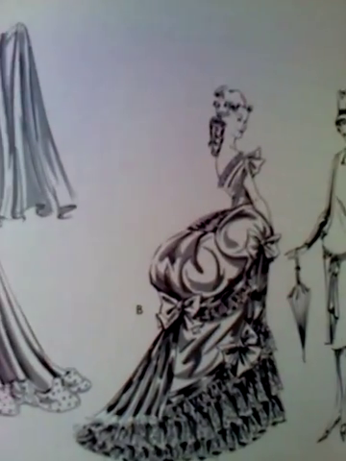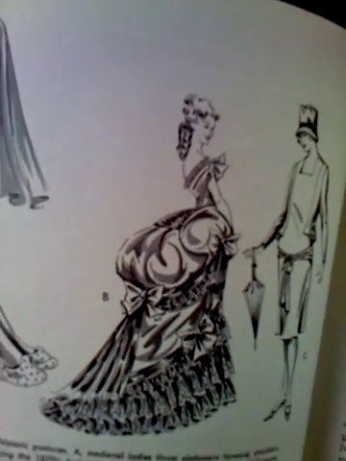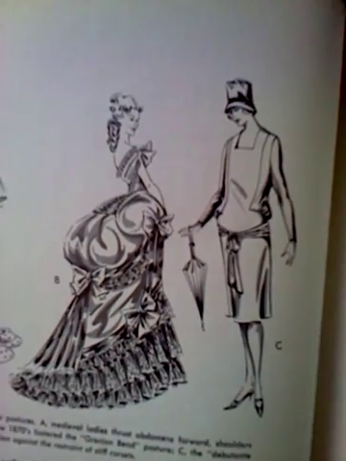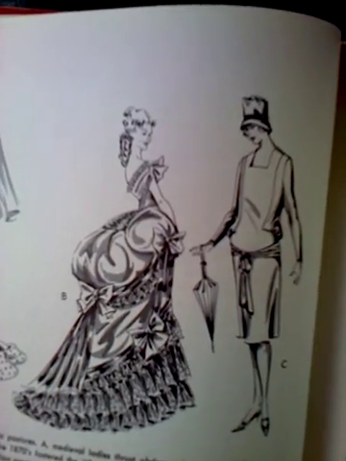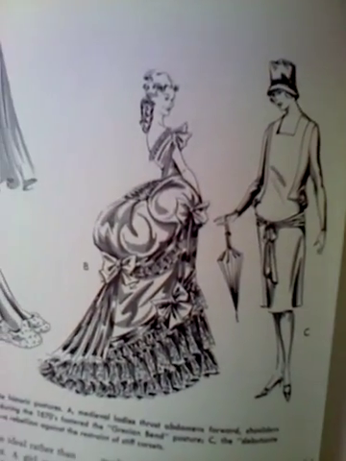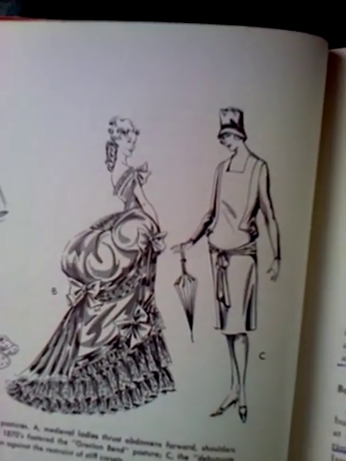So I'm going to pause, I think, and I'm going to try to do the measurements that they were talking about to figure out my personal proportions, and we'll go over that in the next part.